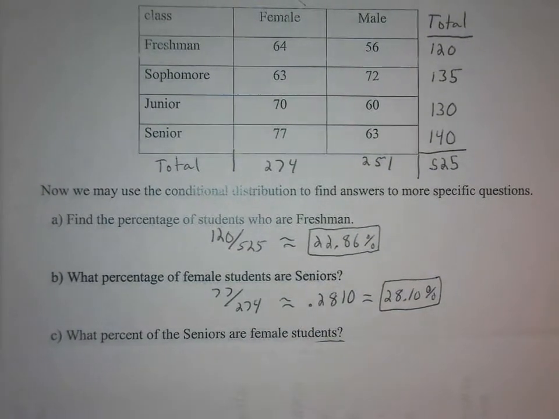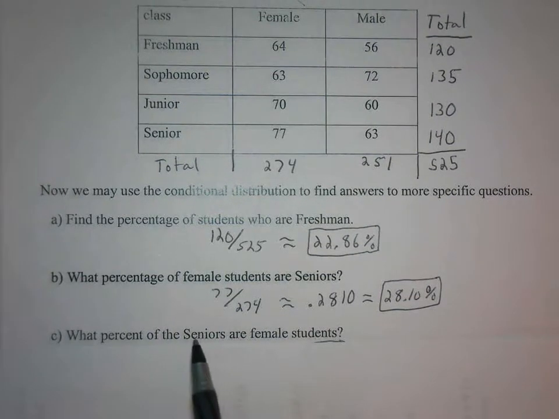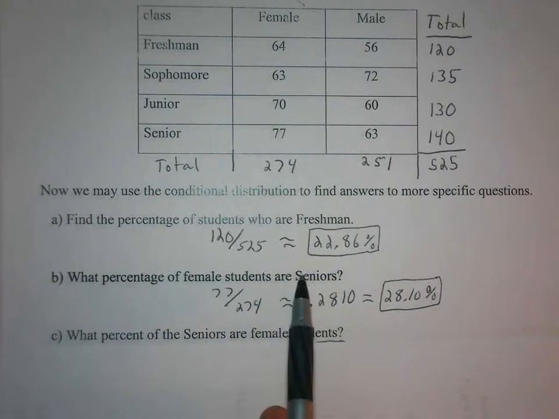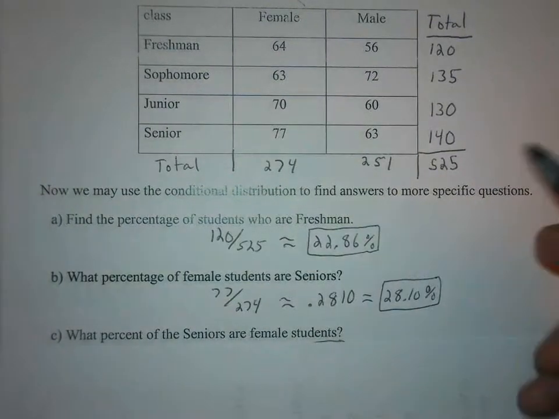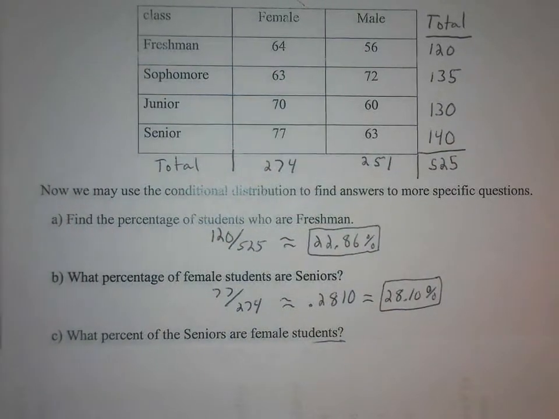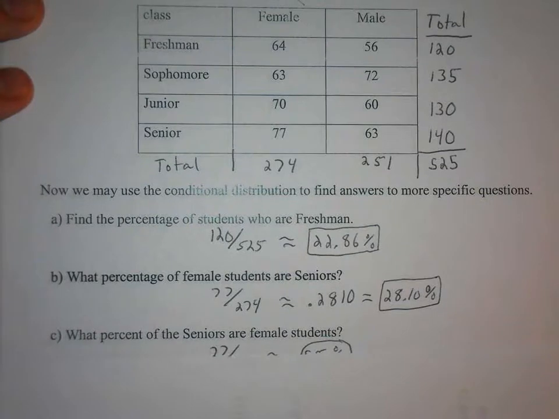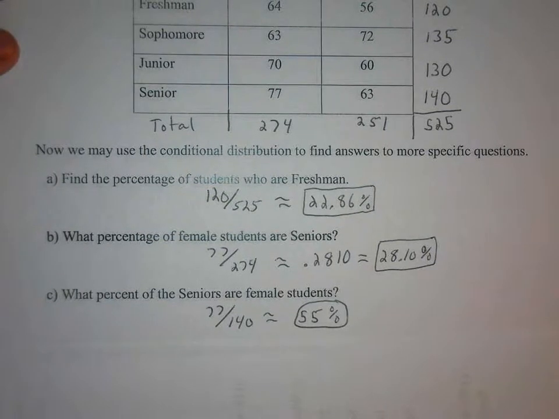You can see how that's a little more complicated to look at. So you have to determine what group you are looking at first, and then who out of that group we are asked about. Now notice in the next one, what percentage of the seniors are female students? Notice how this is backwards now. Now we're only looking at seniors first. That's 140 total seniors. Now how many of those are females? 77. So 77 out of the 140 seniors, for about 55%.